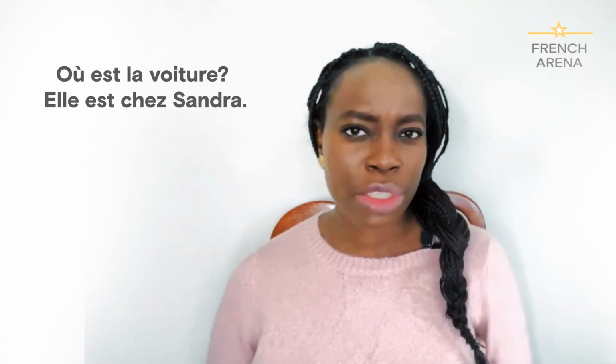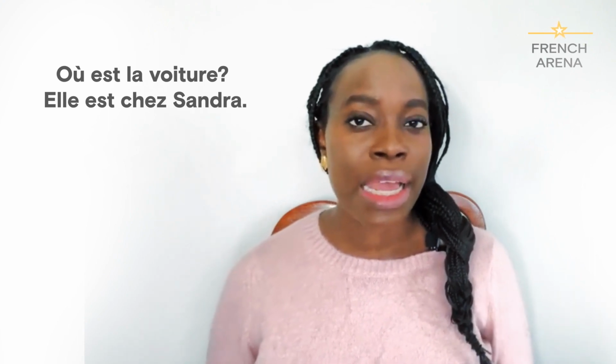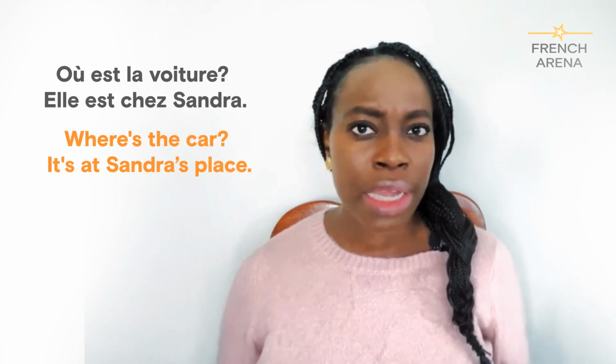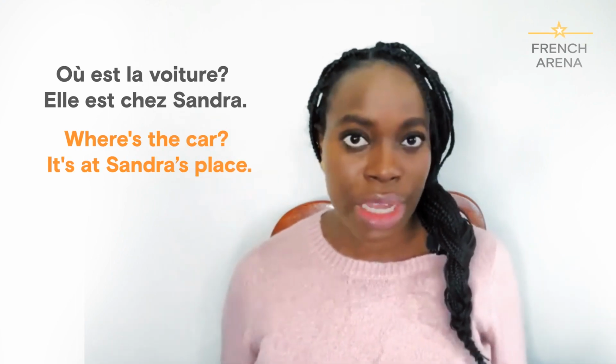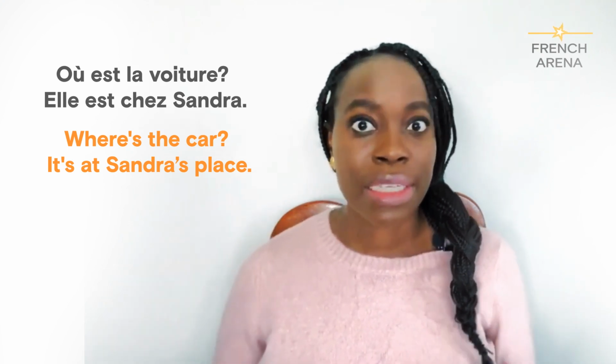If I was going to look at the feminine section, I would say, où est la voiture? Elle est chez Sandra. Which means, where is the car? It's at Sandra's. It's at Sandra's house, which means it's at Sandra's place. And this is just to show you that the car is the feminine noun here, which is why I'm using elle. And I'm not talking about Sandra, I'm talking about the car here.